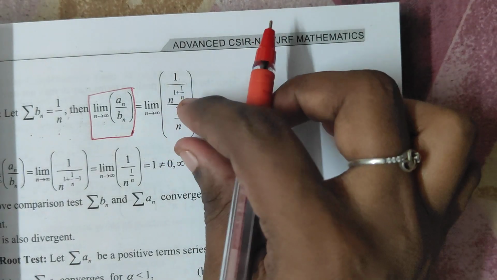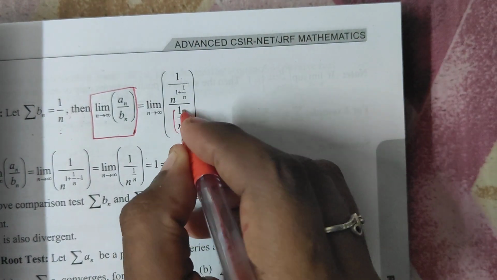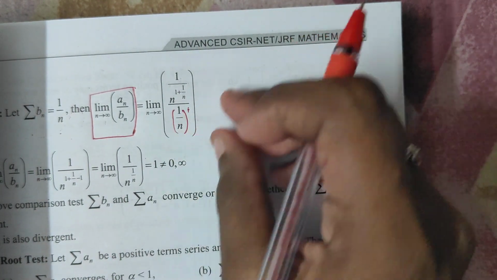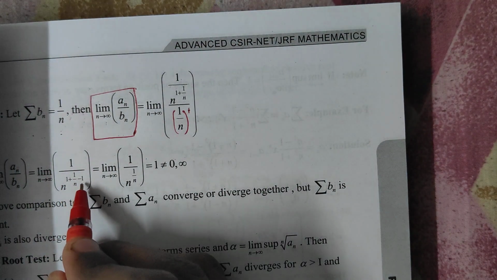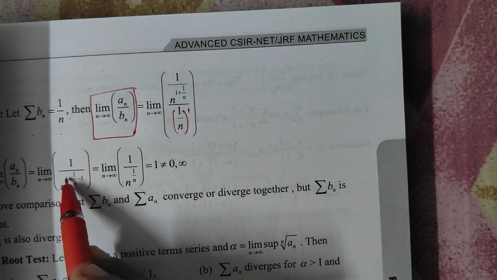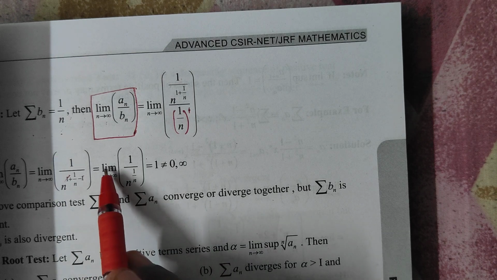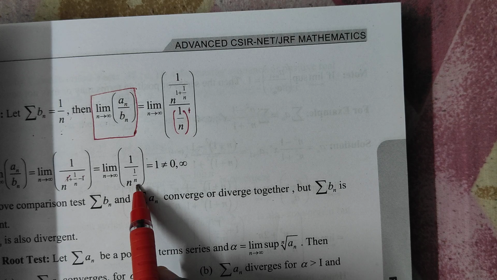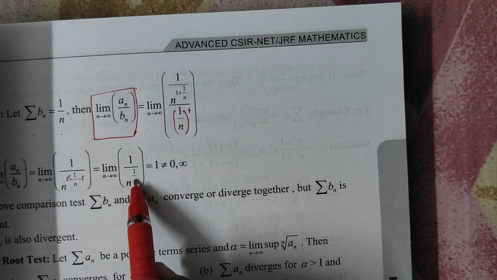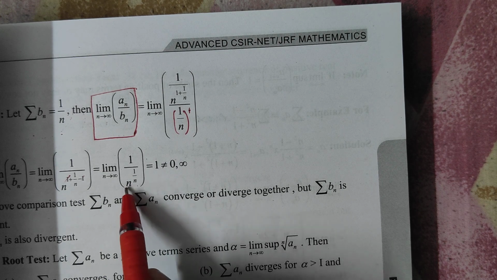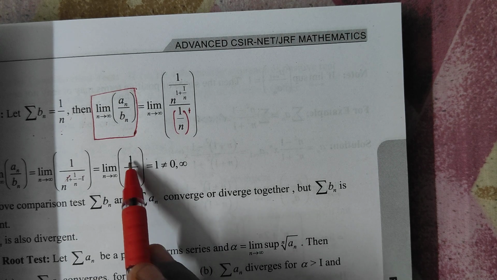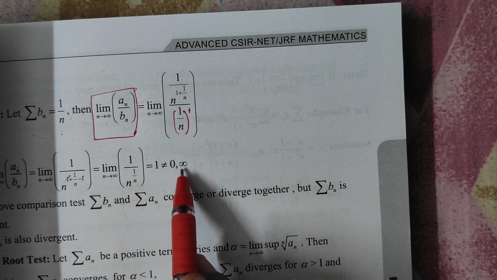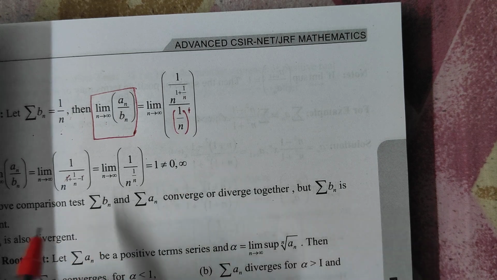Okay, when you are bringing this to the numerator, this power is 1. So when you are bringing this to the numerator, you will get minus 1. So plus 1 and minus 1 will get cancelled. So limit n tends to infinity, (1/n)^(1/n) will come. When you are putting infinity, 1 by infinity will give 0. Anything to the power 0 will give you 1. 1 by 1 will give you 1, which is not equal to 0, comma infinity, right?